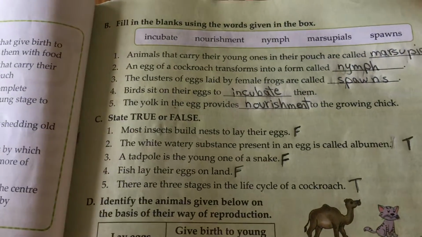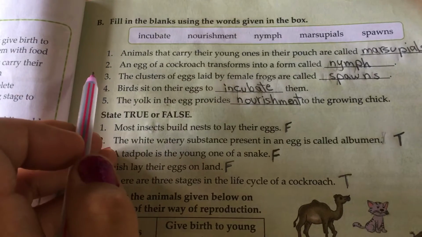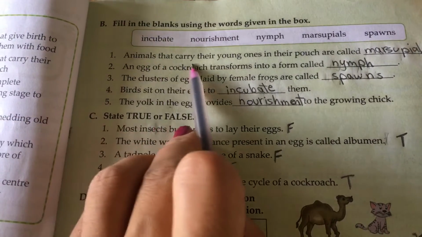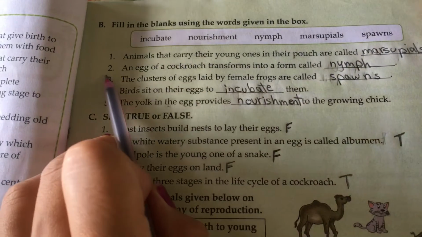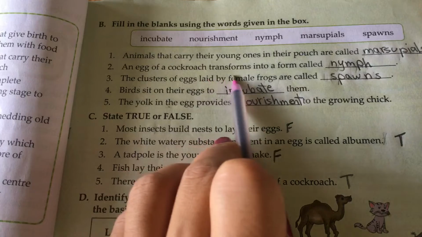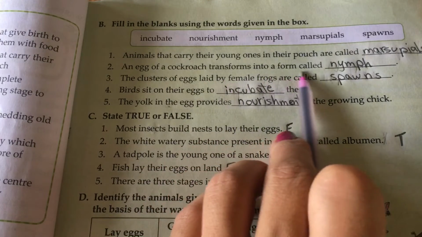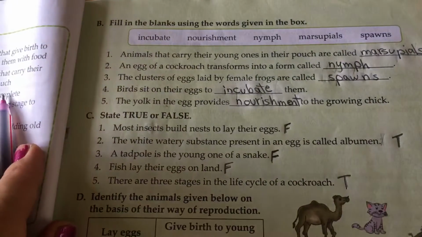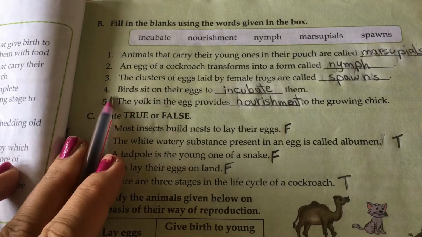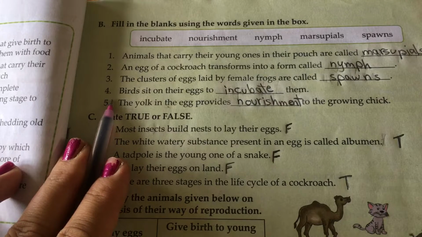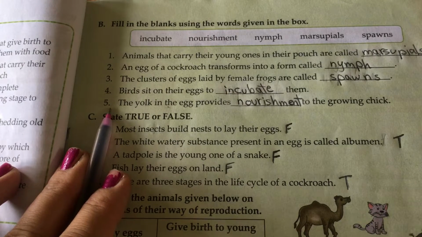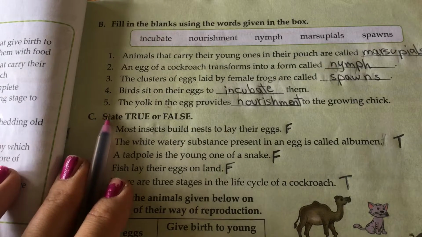Part B. Fill in the blanks using the words given in the box. Number 1. Animals that carry their young ones in their pouch are called marsupials. Number 2. An egg of a cockroach transforms into a form called nymph. 3. The clusters of eggs laid by the female frogs are called spawns. 4. Birds sit on their eggs to incubate them. And 5. The yolk in the egg provides nourishment to the growing chick.